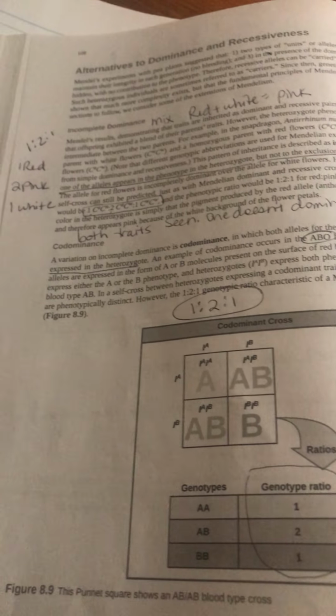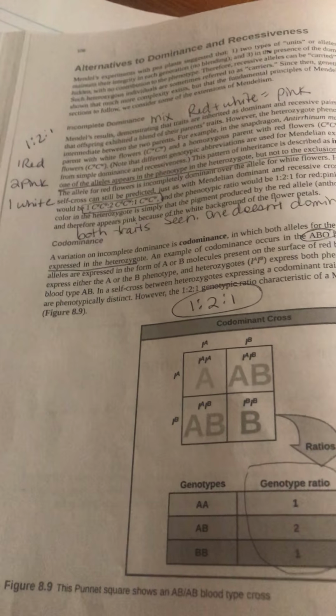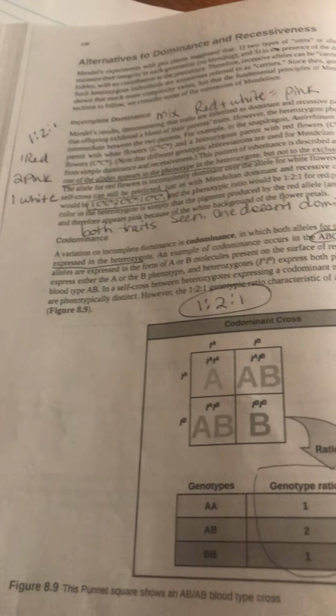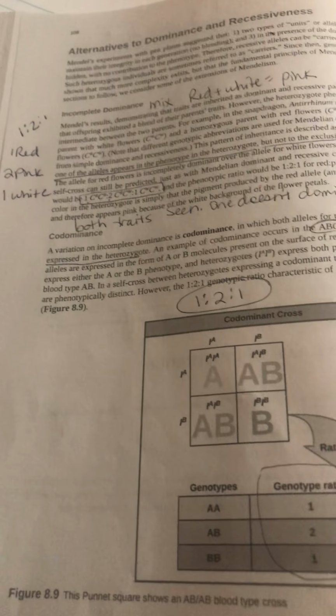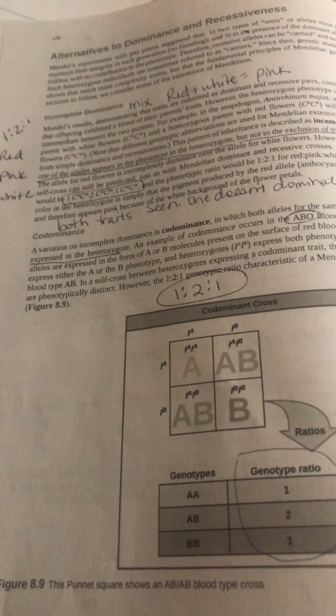Incomplete dominance would also be if you have black and white. The black will not be dominant to the white. You mix them together, you're going to get gray. So that's what it means by incomplete dominance. And I would suggest just reading through that and looking at how it's abbreviated. It's a little different.